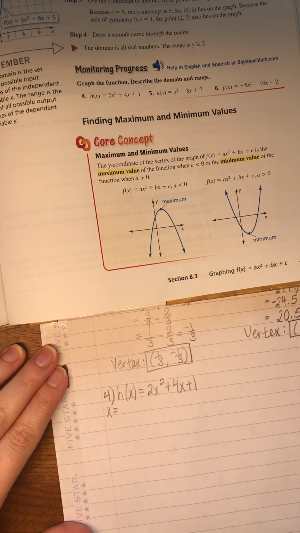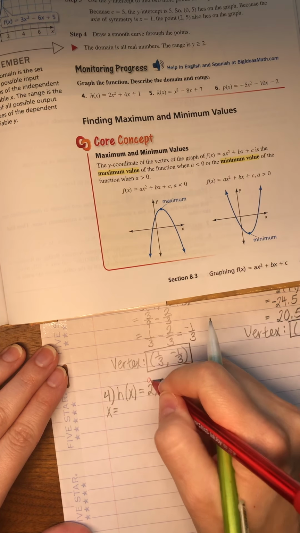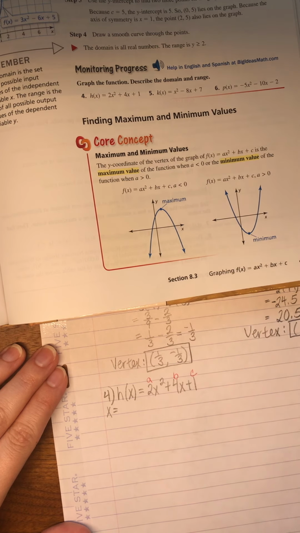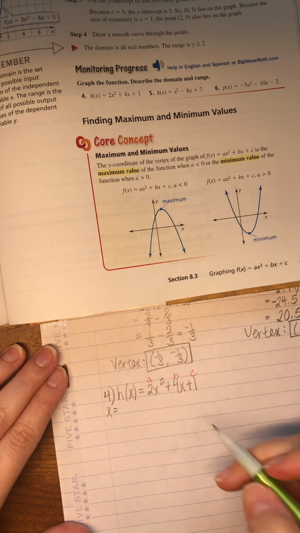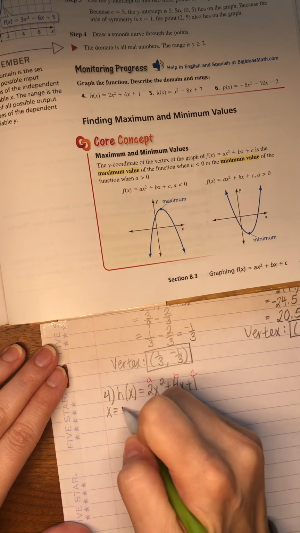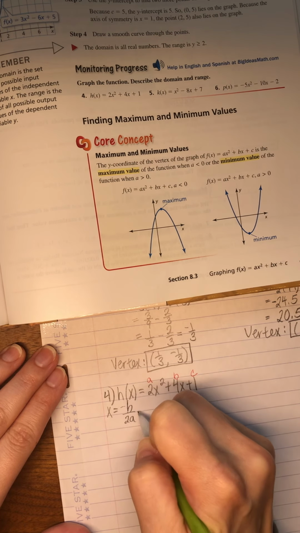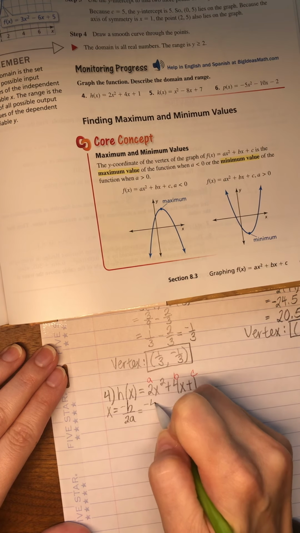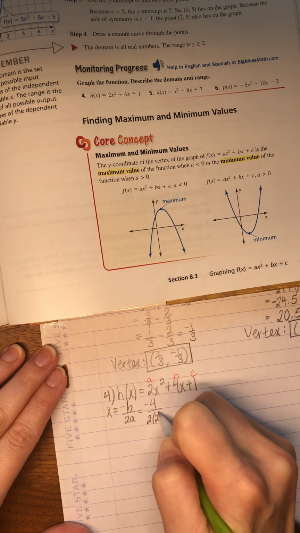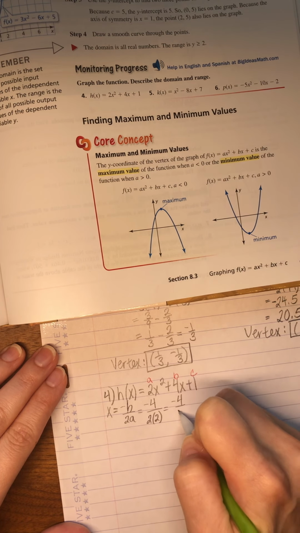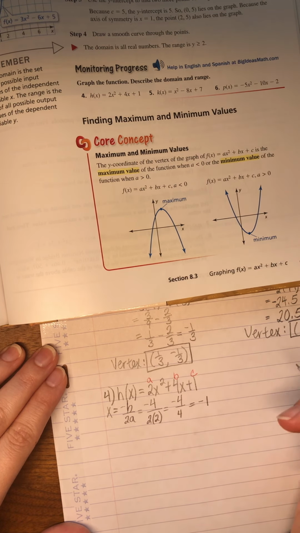My a is 2, my b is 4, my c is 1. The opposite of 4 over 2 times 2, negative 4 over 4 equals negative 1. That's our axis of symmetry.